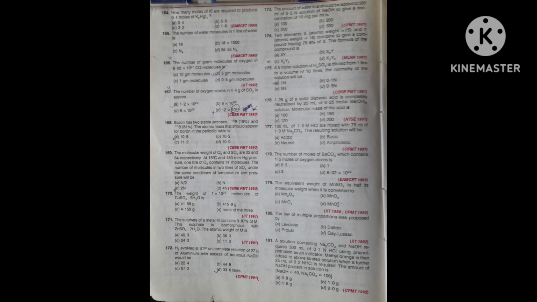Then the correct answer is MnO2, because MnSO4 is giving MnO2. That's why the correct answer is option B, MnO2. This question was asked in the IIT CPMT exam. It is a good question.